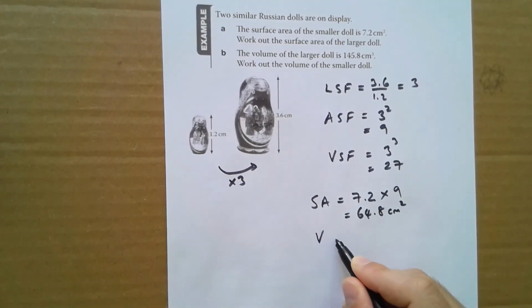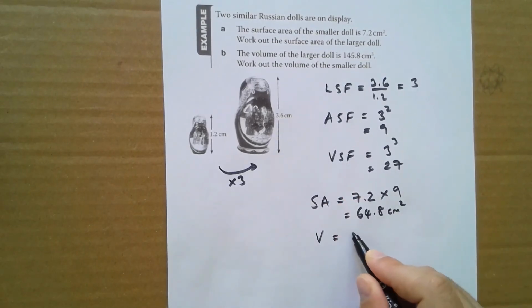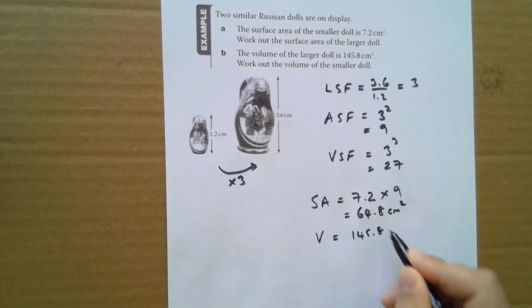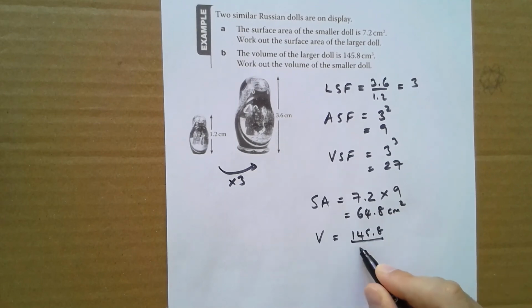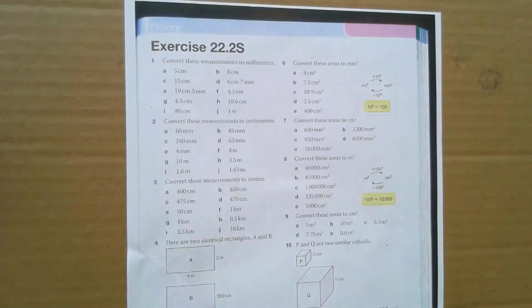Volumes: the volume of the smaller doll is going to be the volume of the large doll divided by the volume scale factor, which is 5.4 cubic centimeters. Hopefully that makes some sense, and you'll be fine with it.